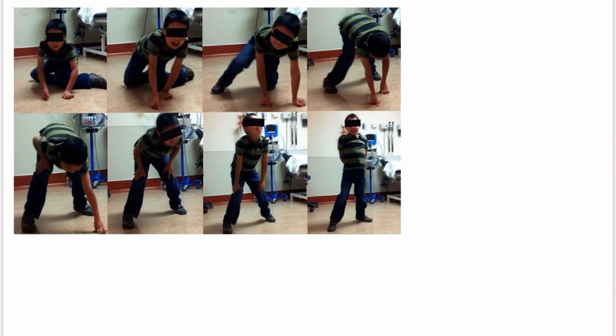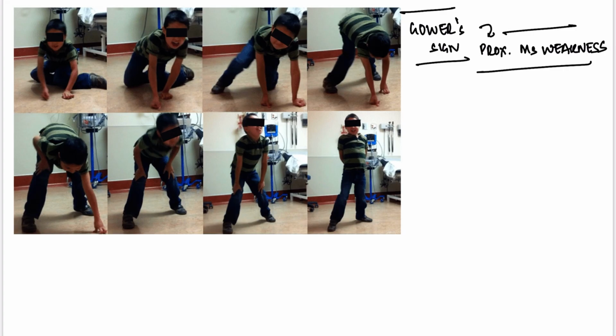Now let's look at this picture. Again, a muscle problem. What is the muscle problem over here? I am asking this child to sit up while he is lying down on the floor. And while I ask him to do so, how is he standing up? He is just climbing on himself. This is known as Gowers' sign. And where do you see this Gowers' sign? Whenever there is proximal muscle weakness. A typical example that we encounter is DMD, Duchenne muscular dystrophy.